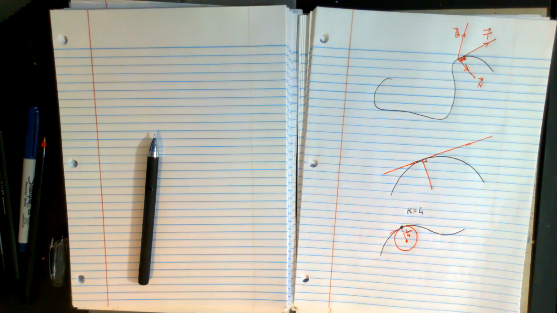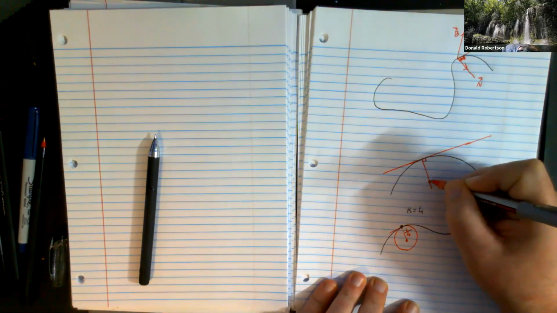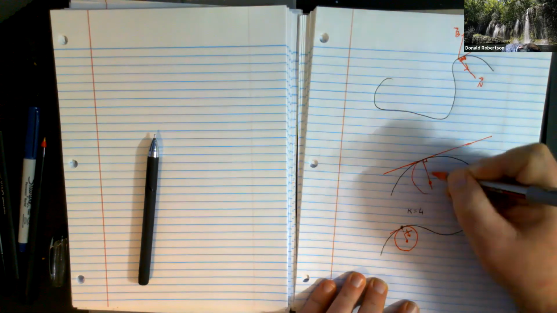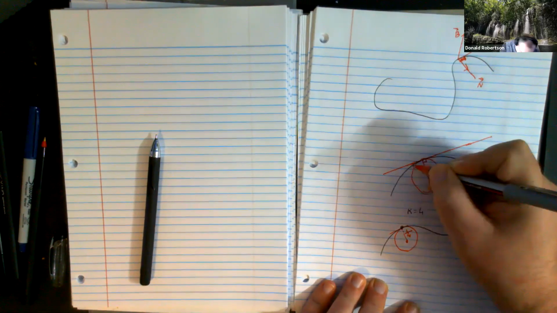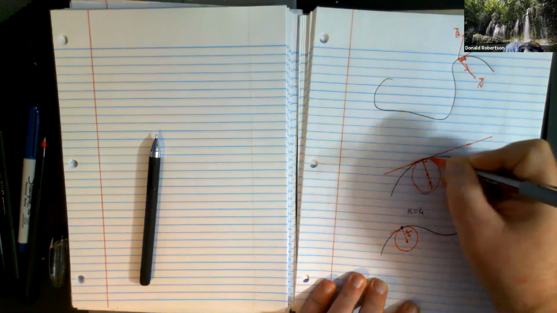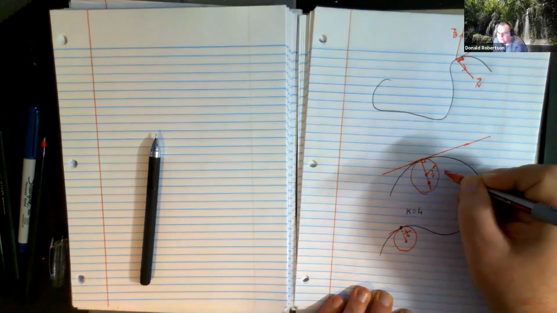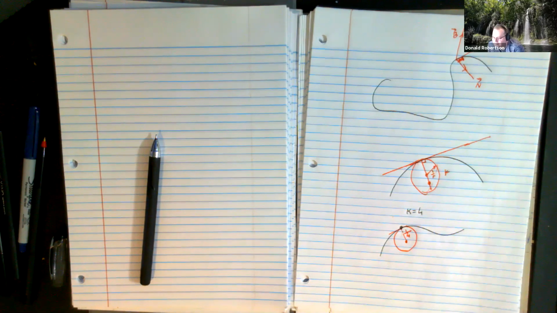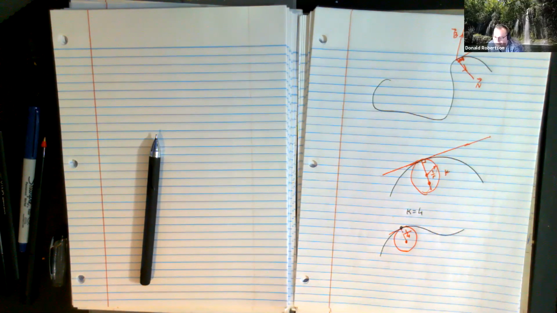Okay, that makes sense. So if you're thinking where it's coming from, so you see this guy here? The circle that would make, that's not really the center, there's the center. That guy there is the circle whose radius would be 1 over kappa. So the unit normal does have a connection to the circle.